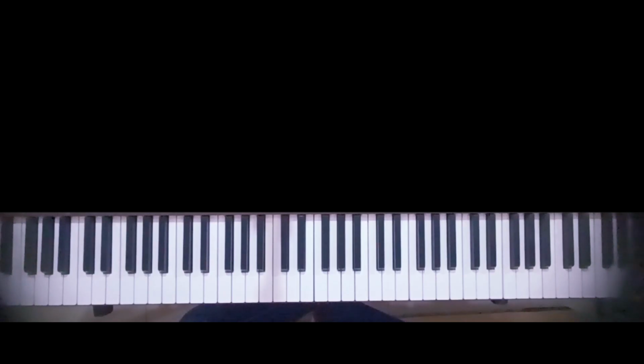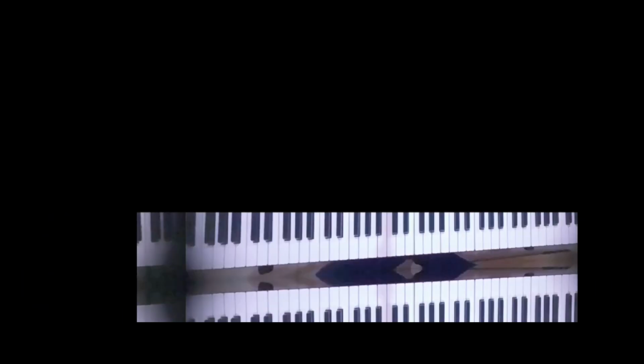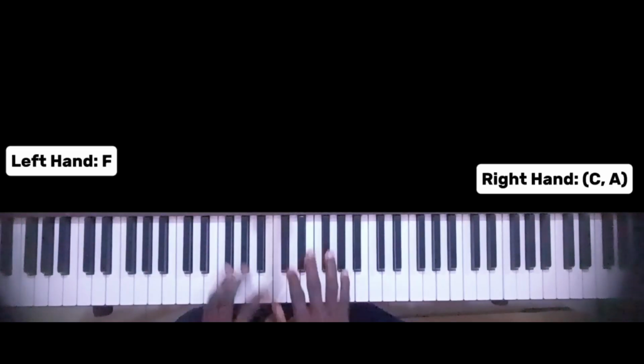Alright, so that's the intro. Let's quickly do a breakdown of the intro, then we'll go into the body of the song. So for the intro, we have this. Alright, the intro started like this.